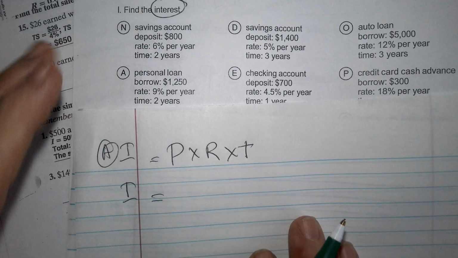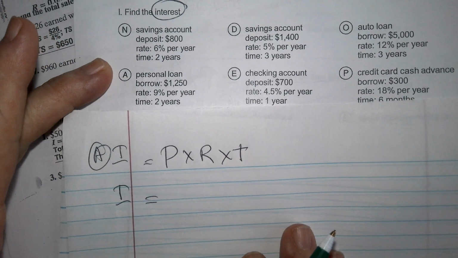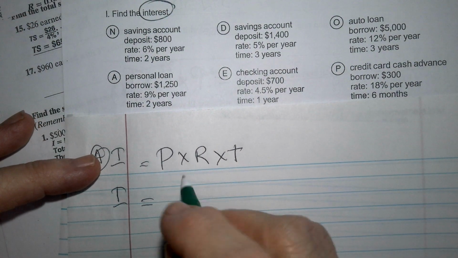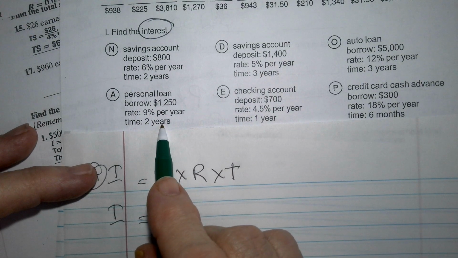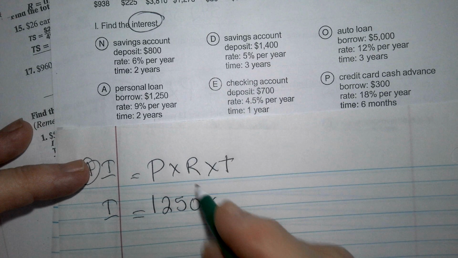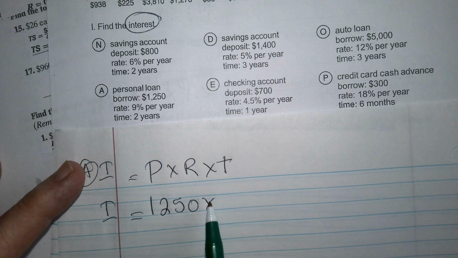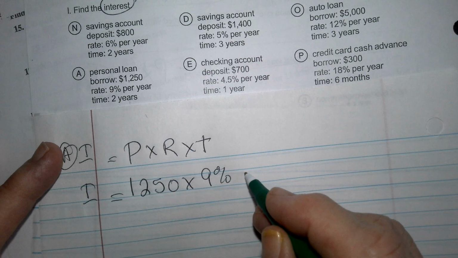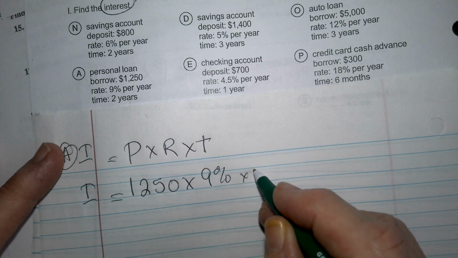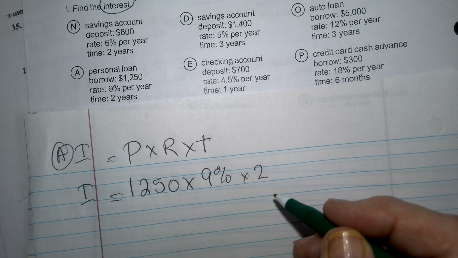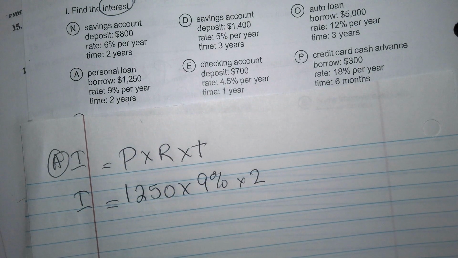All right, so on the letter A, do you know the principal? Yes, $1,250. Do you know the interest rate? 9%. Okay. And then for 2 years. So we do know the time in years. Did you just double the 9 to 18% in those 2 years? No, you cannot. It doesn't work that way.